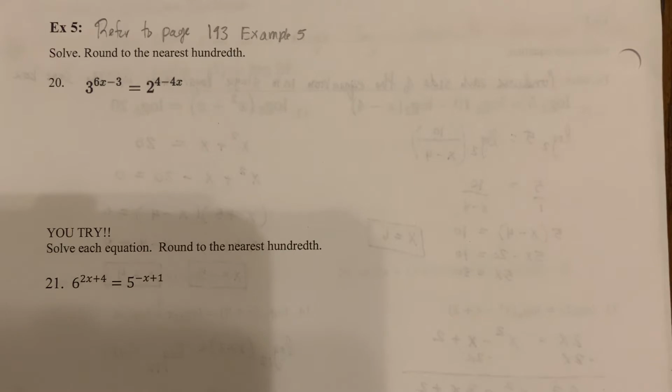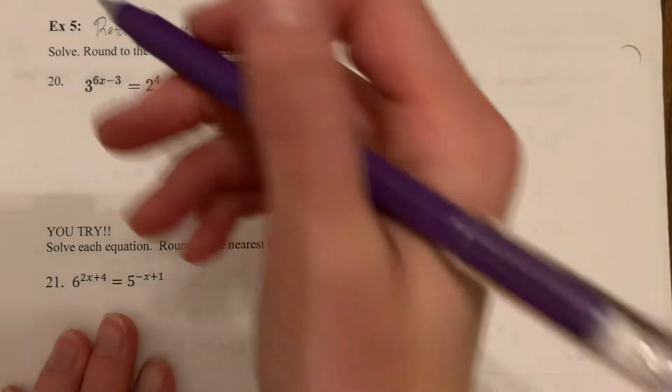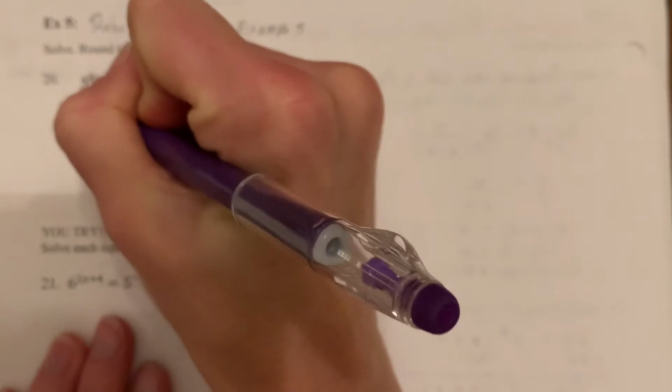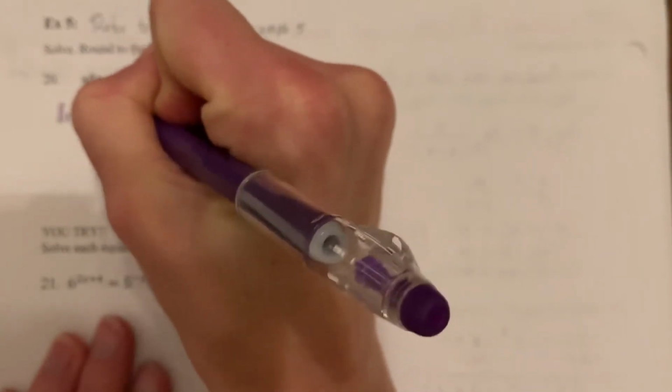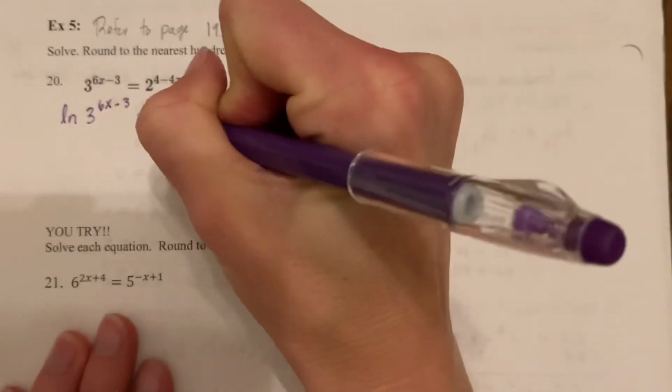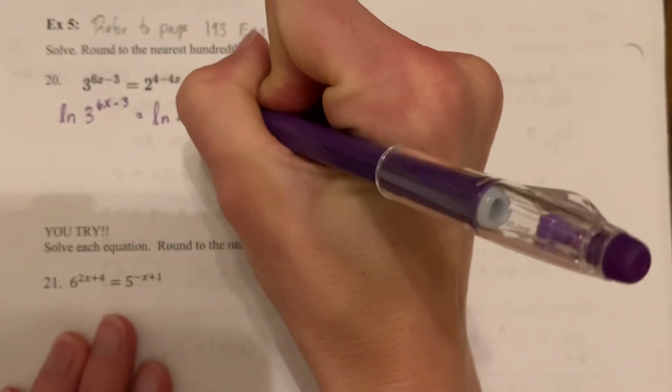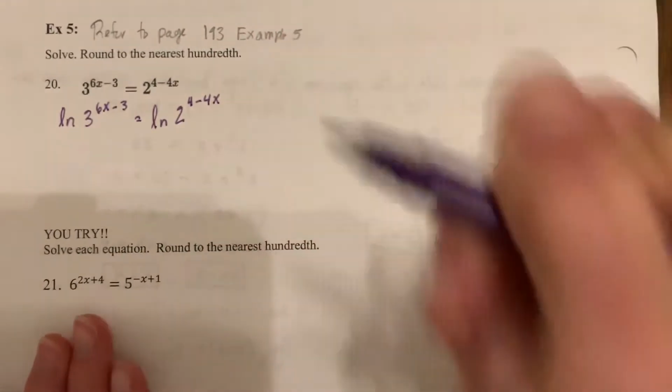Okay. Once again, when we have an exponential equation, we need to change it to a logarithmic equation. So we are going to take the log of both sides. It is your choice to either use the common log or the natural log. You will get the same answer as long as you complete the calculations correctly. Okay, I'm going to take the natural log of both sides. So I have the natural log of 3 to the power 6x minus 3 equal to the natural log of 2 to the power 4 minus 4x.